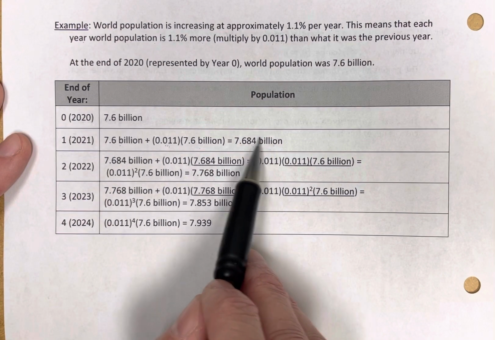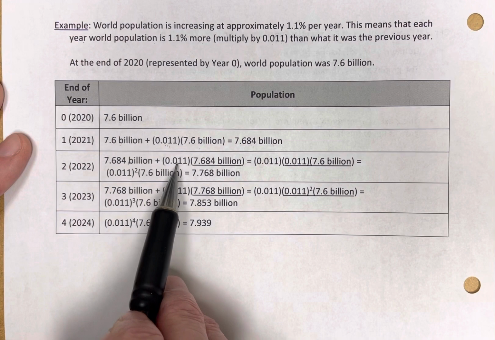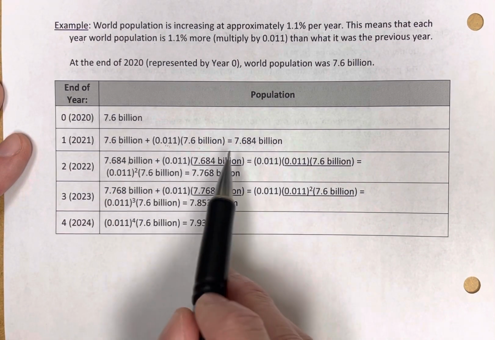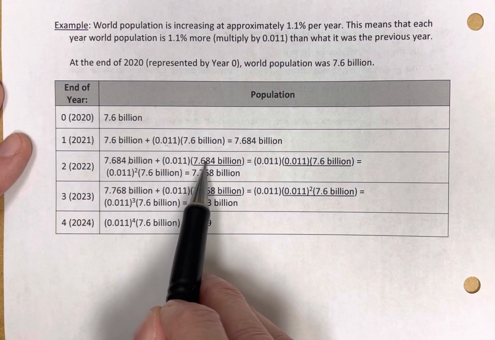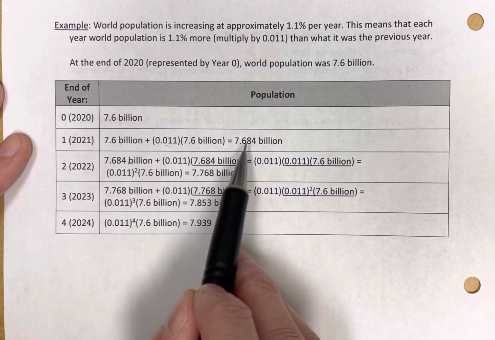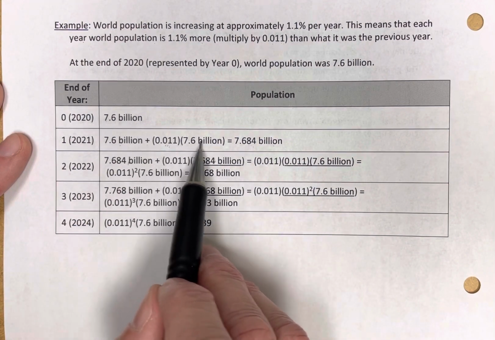Okay, and then in year 2, we start here, and then we add 1.1% more of where we started from. Now let's remind ourselves, we can rewrite this. This number is here, and this number is the same as this number. So I'm going to rewrite this as this.